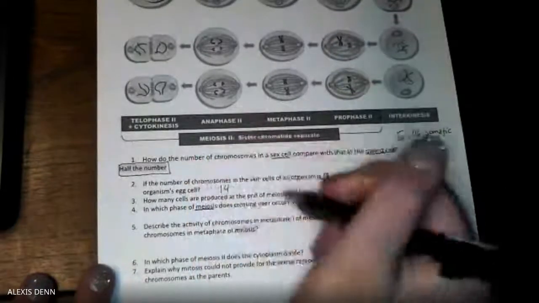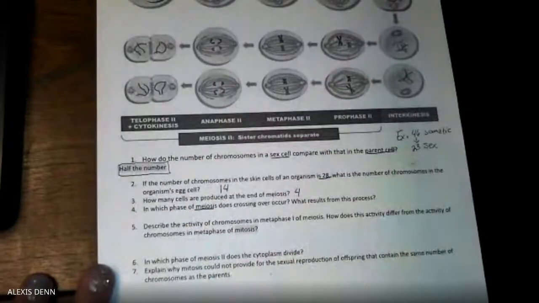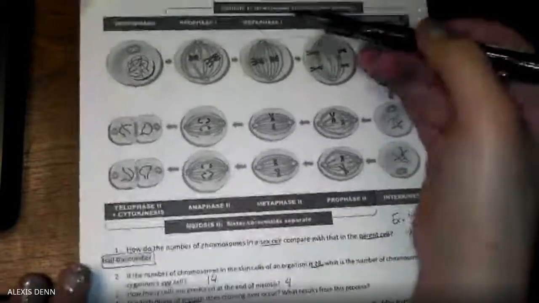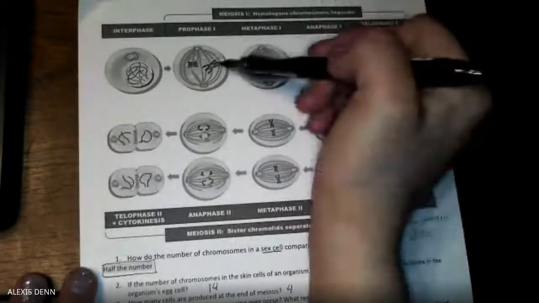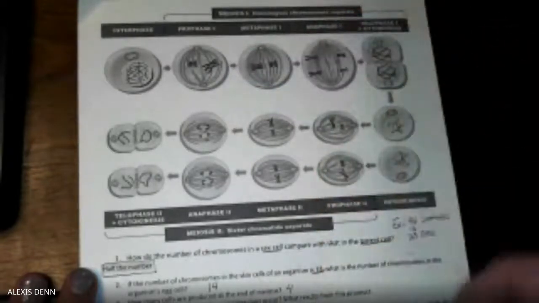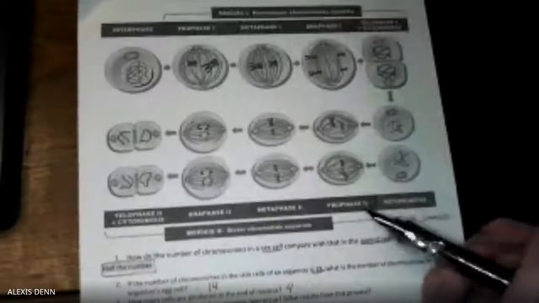In which phase of meiosis does crossing over occur? And what results from this process? So you can see in prophase 1 where the ends of these homologous pairs are touching, and when they do that, genetic information is exchanged. They swap genes, basically shuffling the genes that mom and dad have for all of the genes on chromosome 1 or 2 or whatever chromosome it is. So crossing over occurs during prophase 1.